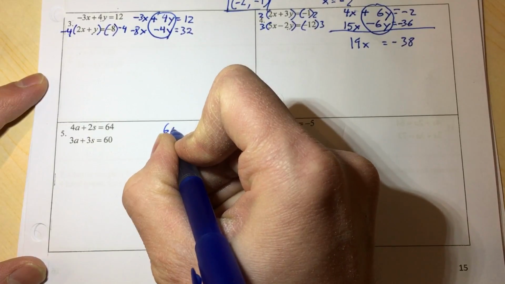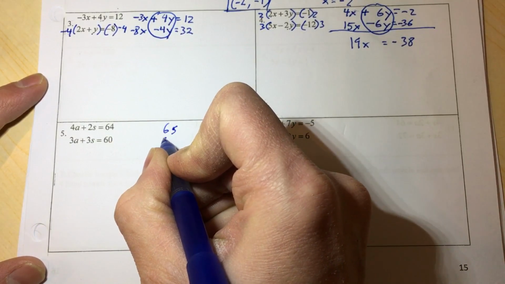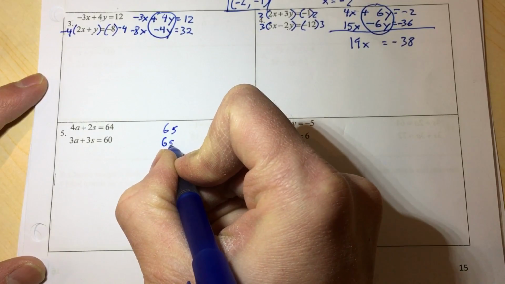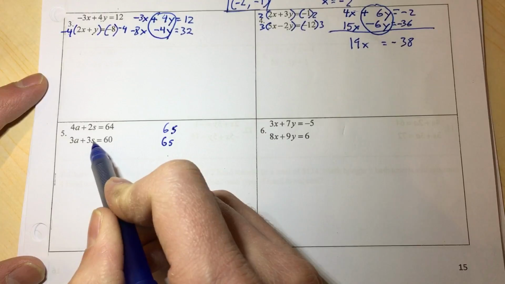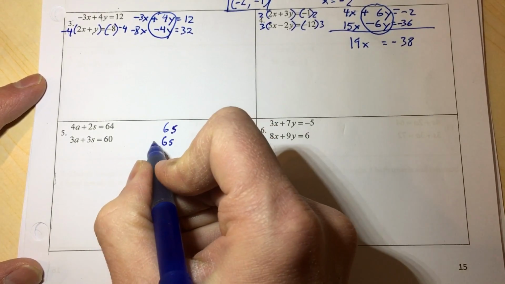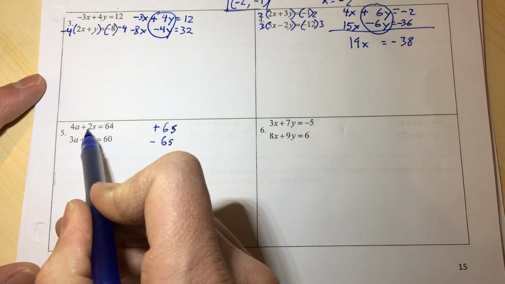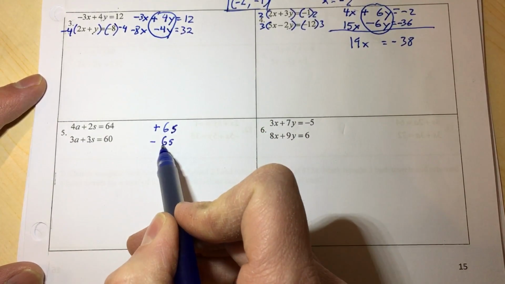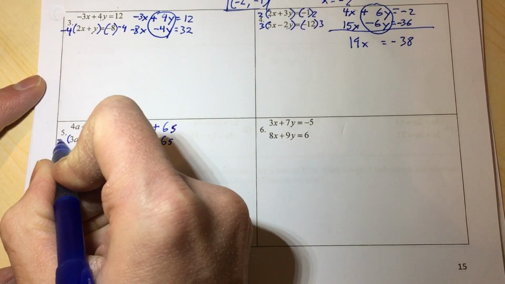6S. And then 3 goes into 6S. I do not like S as a variable. It always ends up looking like a 5. So I've got 6S, but one of them's got to be negative. I'm going to make the second one negative. Okay, so what do I have to multiply 3 by to get to negative 6? Well, the answer is negative 2.